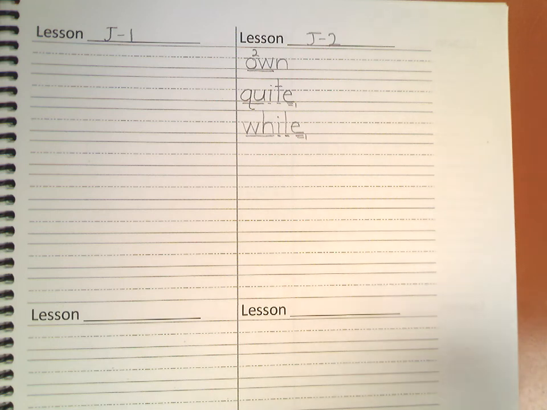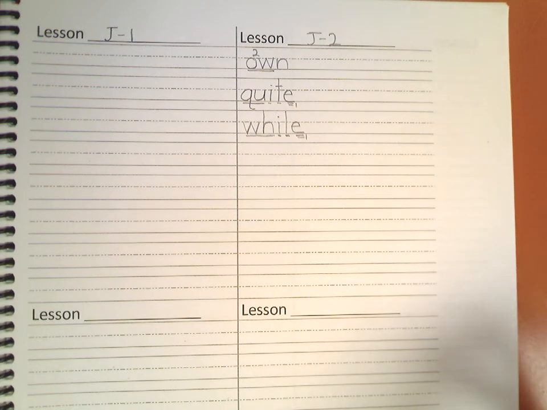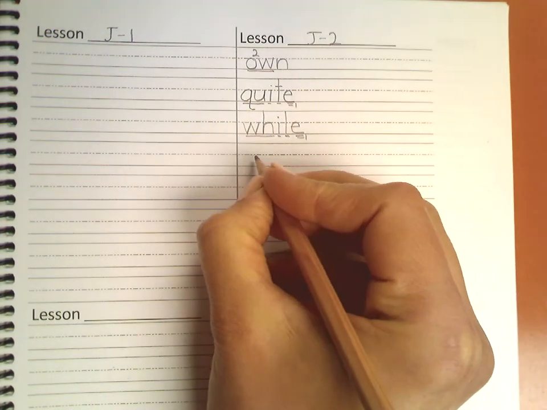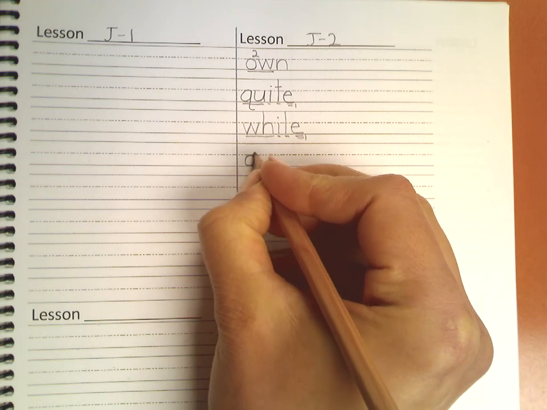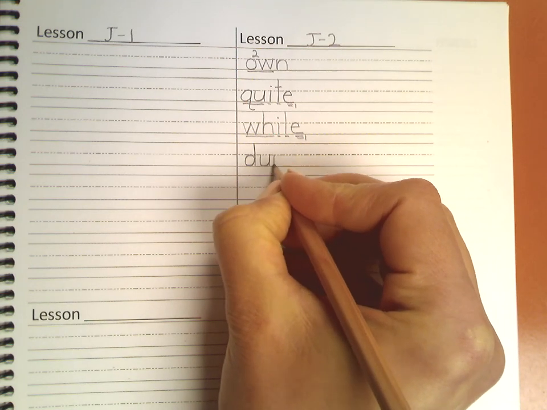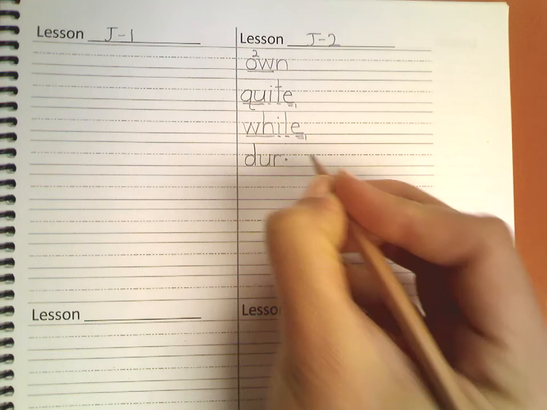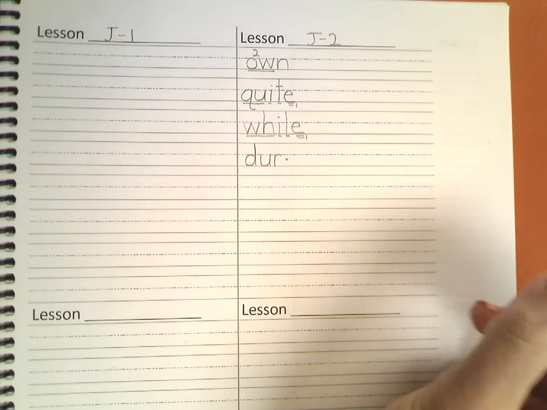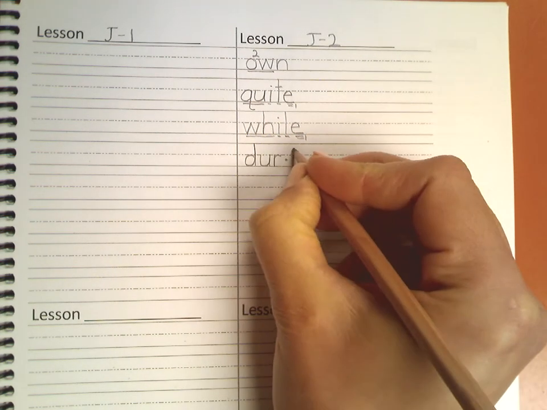All right, class, what's our first syllable in during? Good, dur. And which do I use? Good, the of hurt. And what's our second syllable? Good, ing.